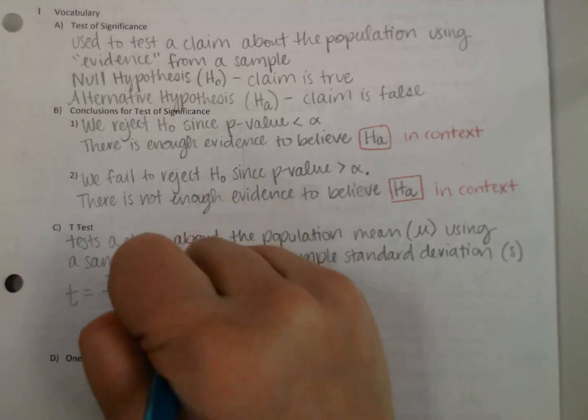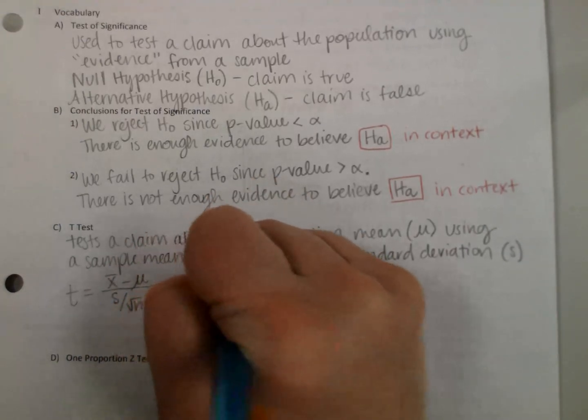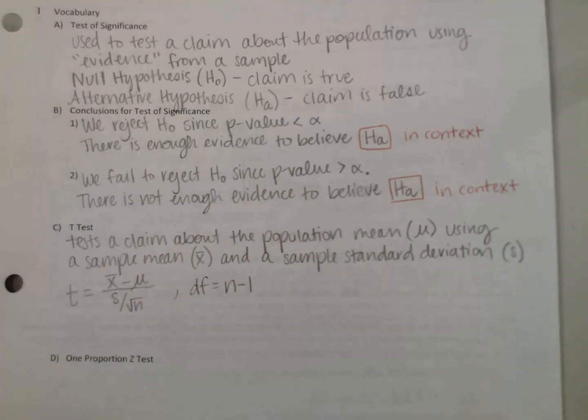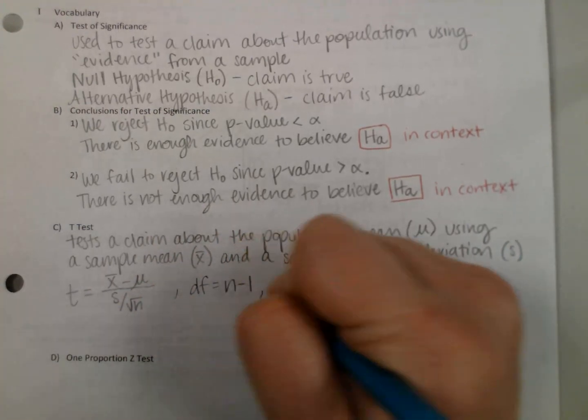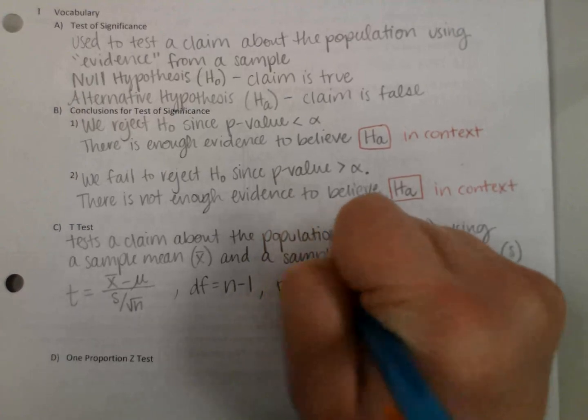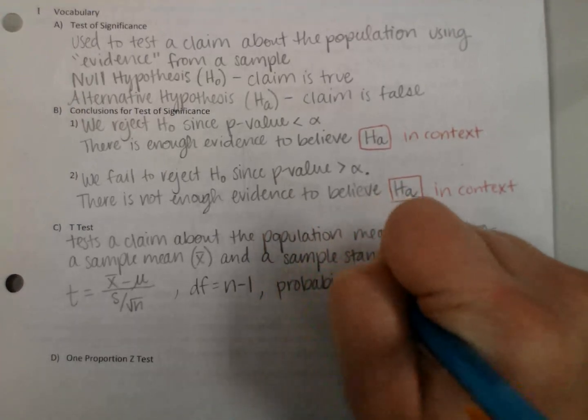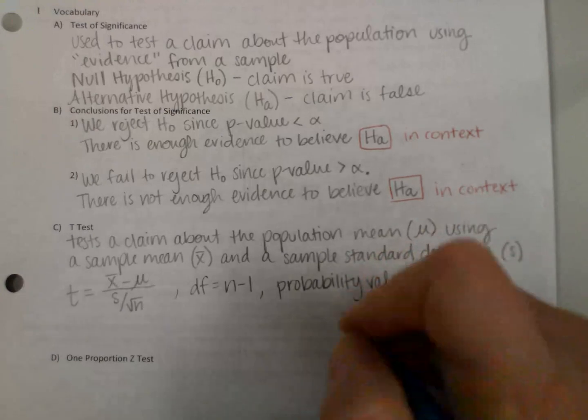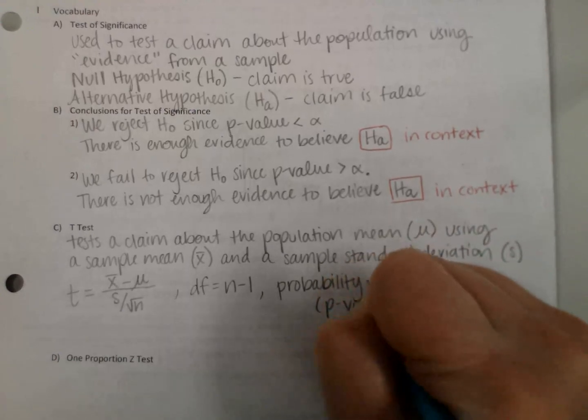You also need to calculate degrees of freedom, n minus 1. You will end up calculating a probability value. Really, your calculator will do that. We abbreviate that p-value.